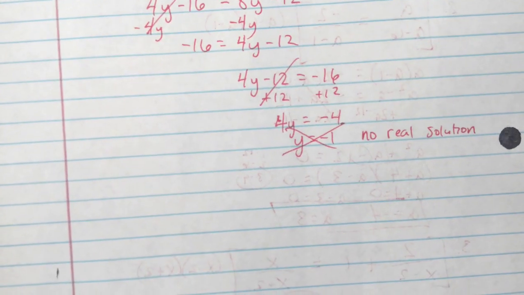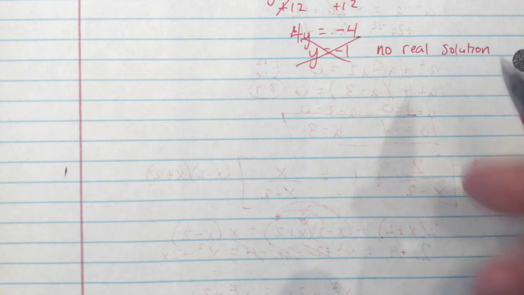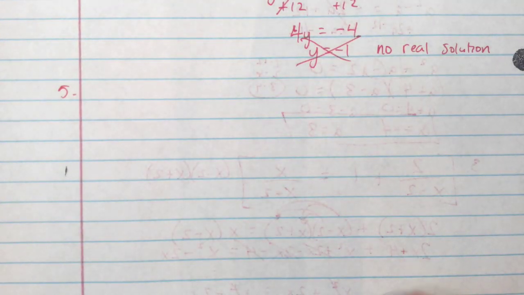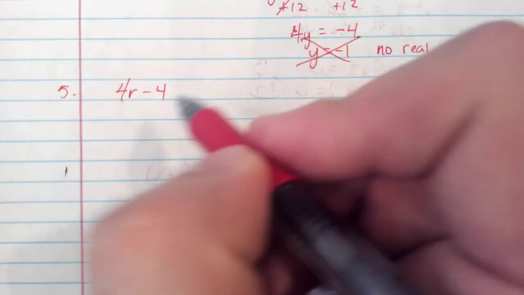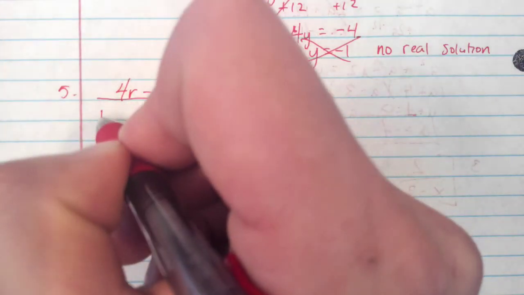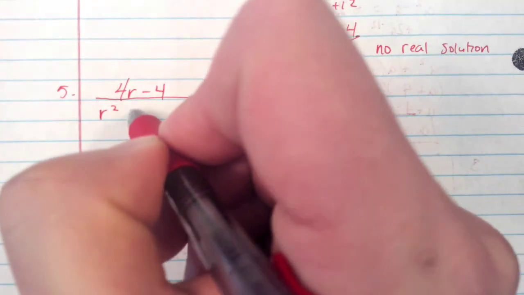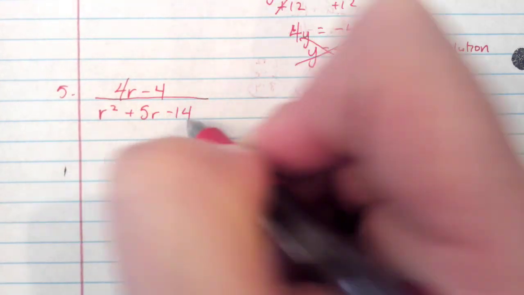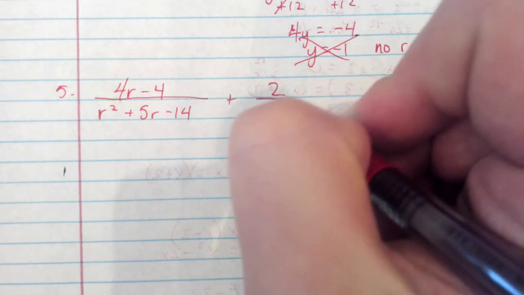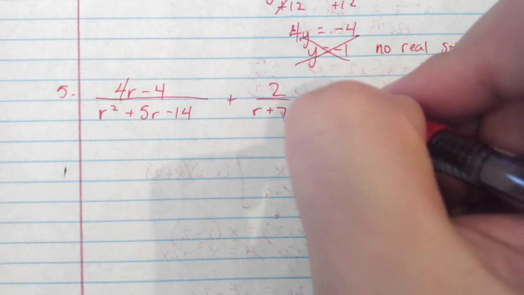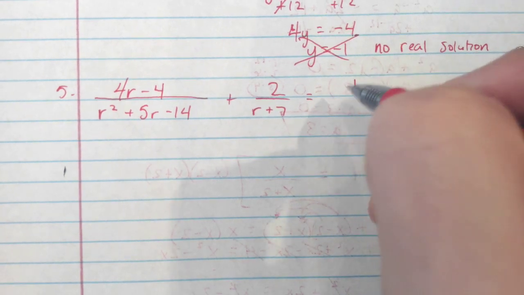I've got one more example of this and then a couple of the variable ones to look at just to make sure we're all good. Let's see, this one's going to be (4r minus 4) over (r squared plus 5r minus 14), plus 2 over (r plus 7), equal to 1 over (r minus 2).